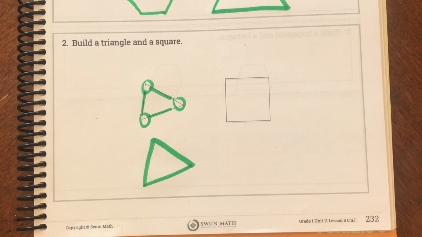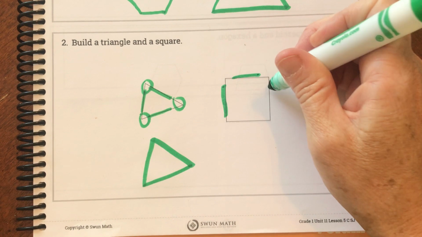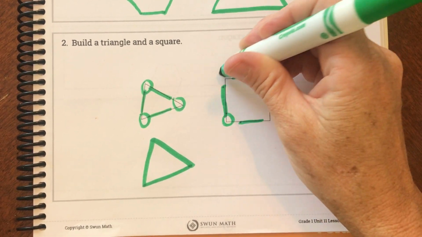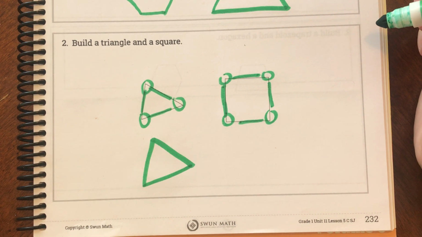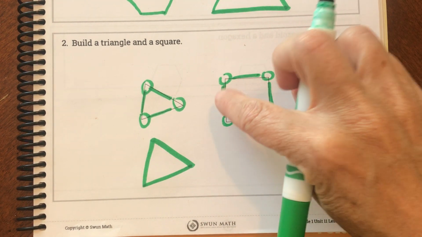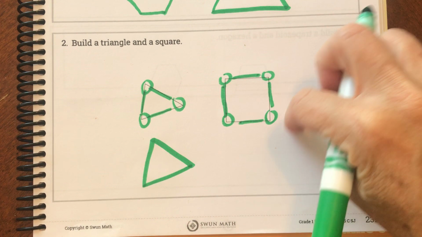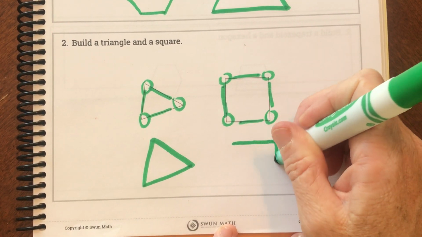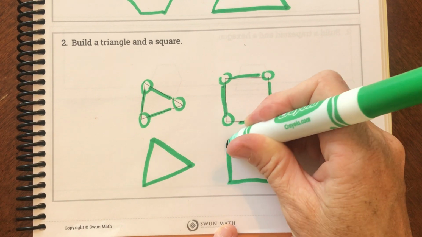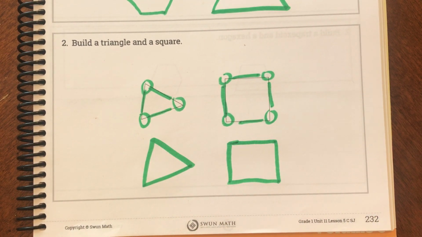Okay, the thing about what makes a square special is it does have 4 sides and it does have 4 vertices. But what makes a square very special is that it has 4 equal sides. All the sides are the same length. So when I draw mine, I'm going to try really hard to make my squares the same length.